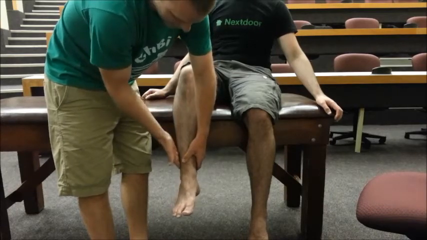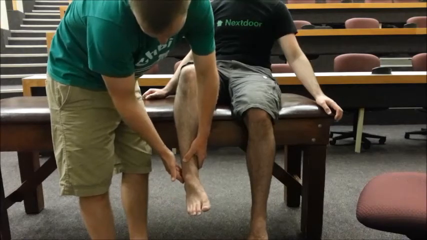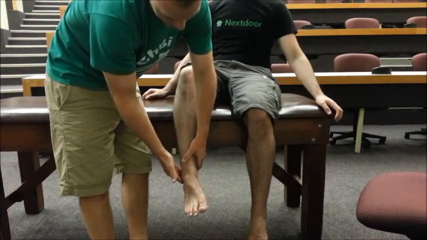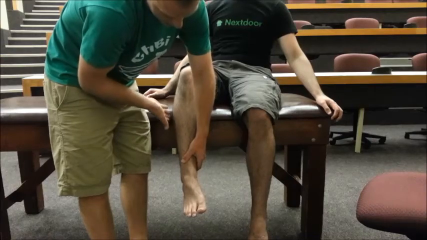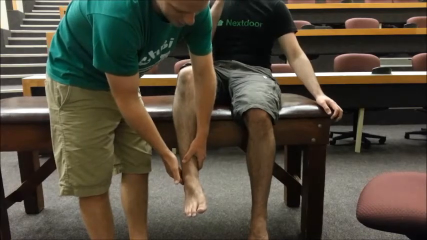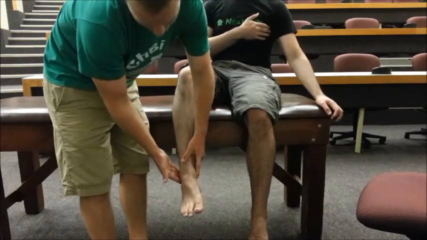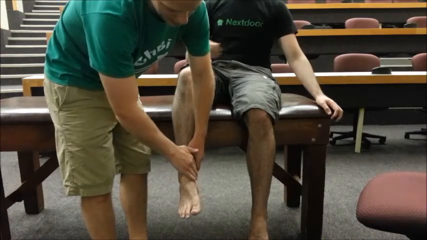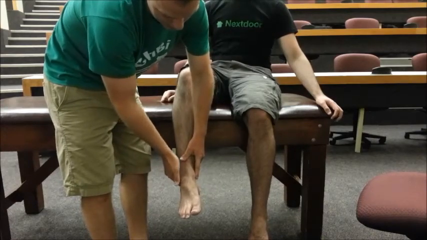Conversely, on the lateral side is the patient's lateral malleolus, or fibular malleolus. Now this is where the patient's fibula goes down laterally and connects to the patient's ankle. You'll notice that the fibular malleolus is a bit more distal than the medial malleolus, or the tibial malleolus.